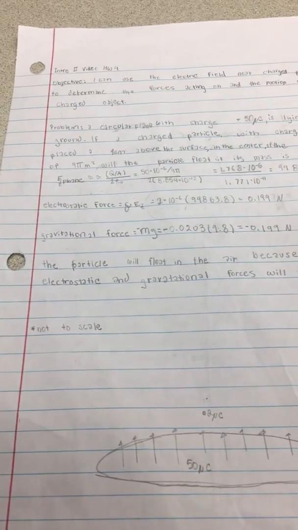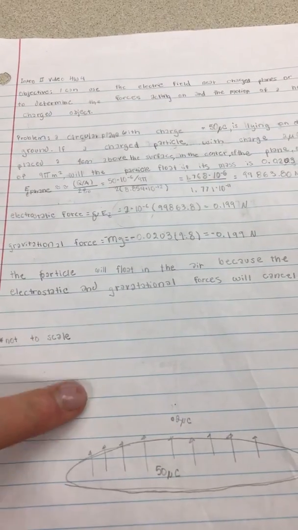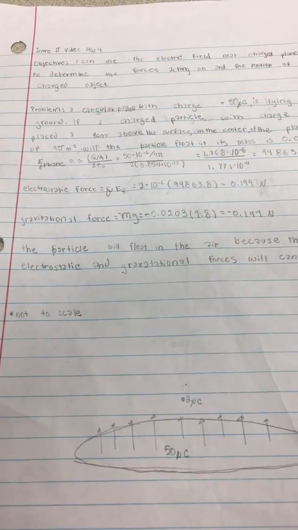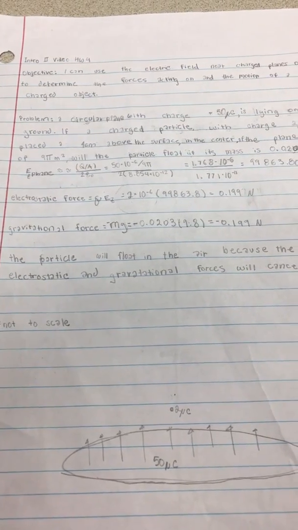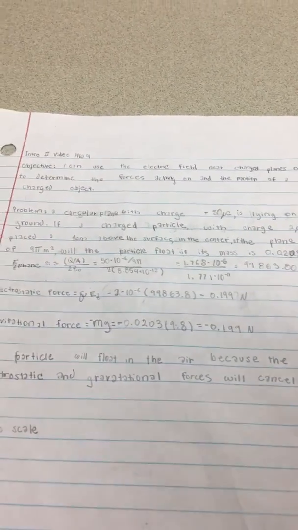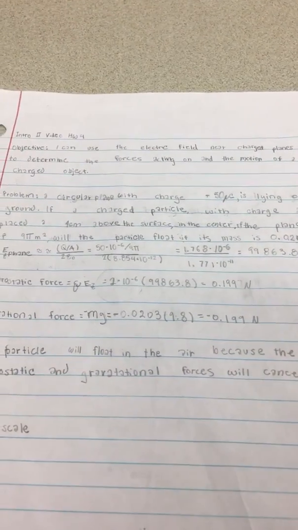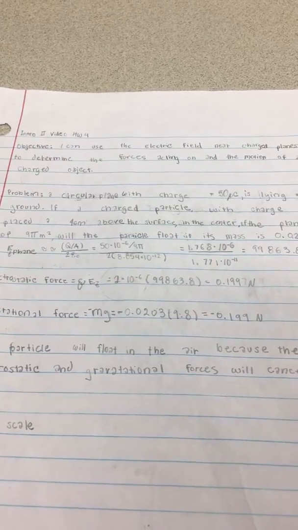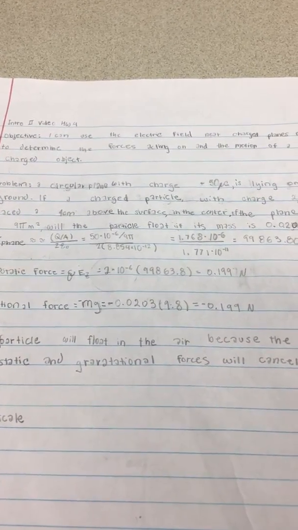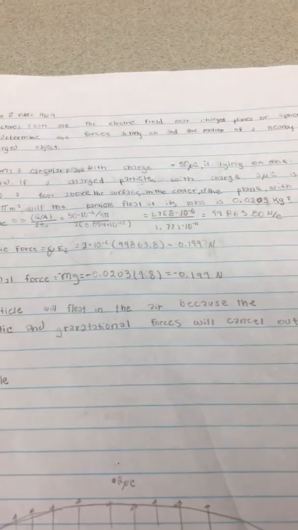Now for gravitational force, that is acting obviously in the opposite direction. And that's negative mass times g, the acceleration of gravity constant. So that will be negative 0.0203, our mass, times 9.8, which approximately evaluates to negative 0.199 newtons.